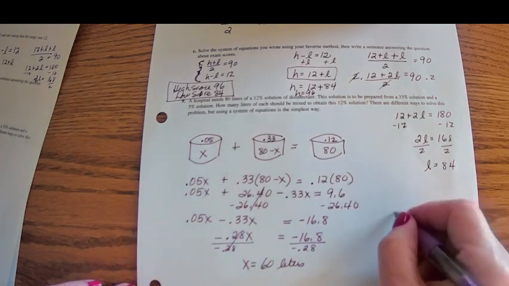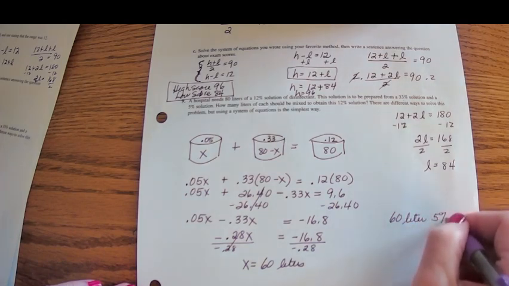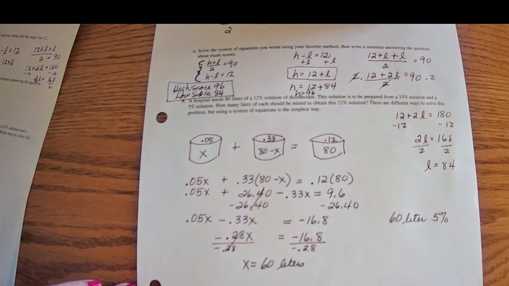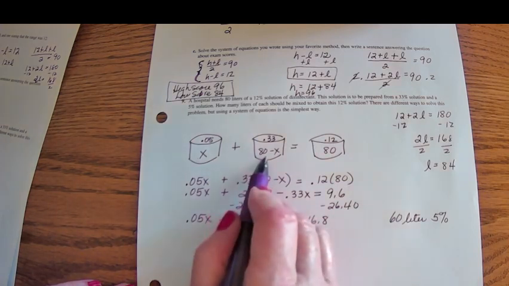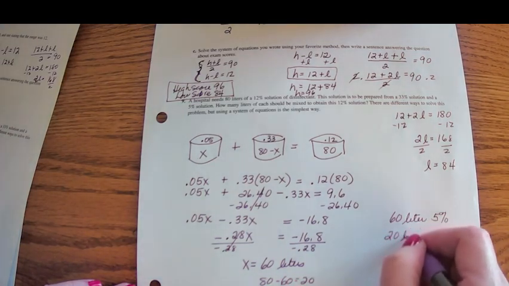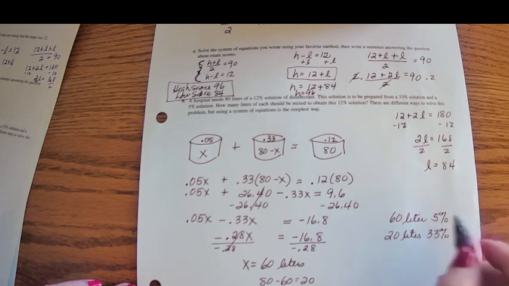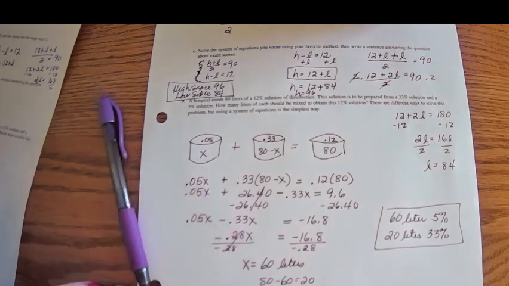So this is going to be 60 liters of the 5% solution. So how many of the 33% solution? What is 80 minus 60? That's going to leave me 20 liters of the 33% solution. And that's my solution.